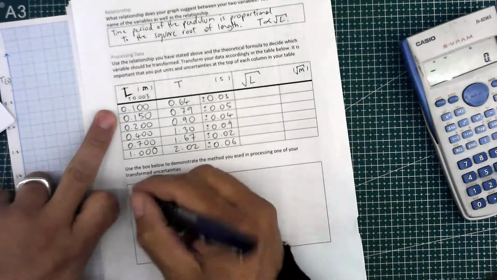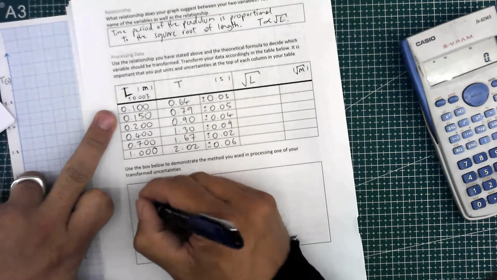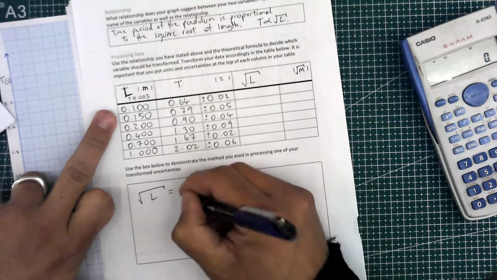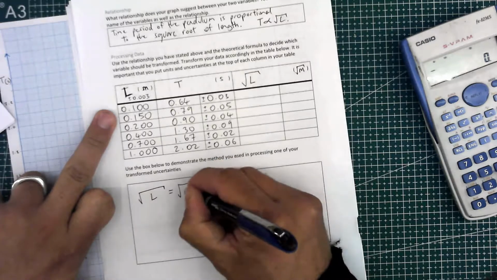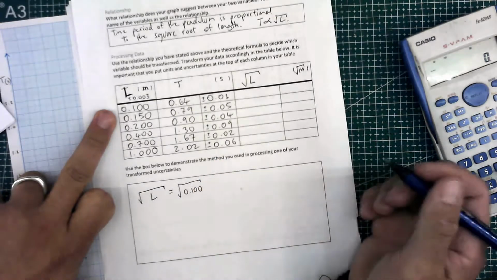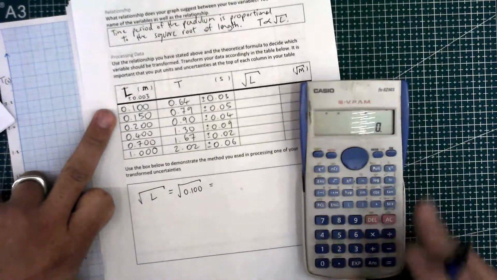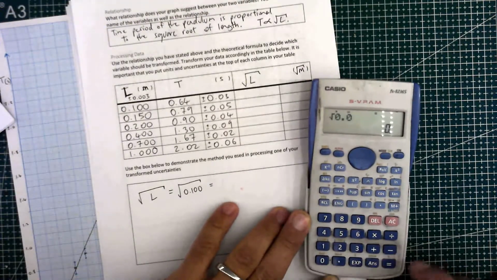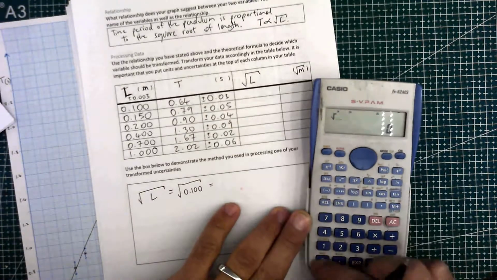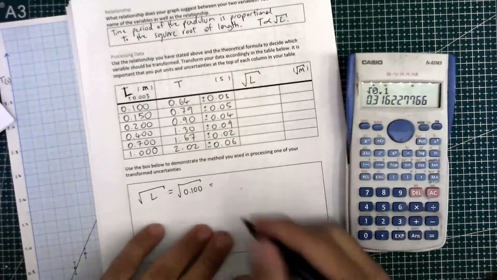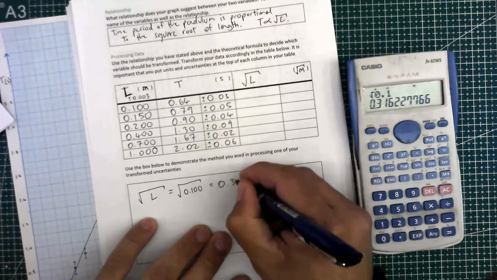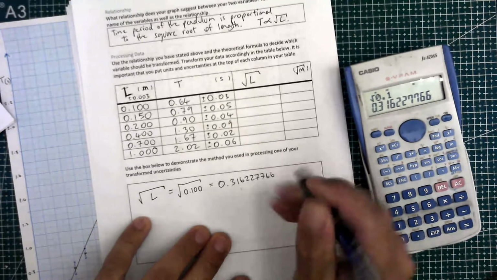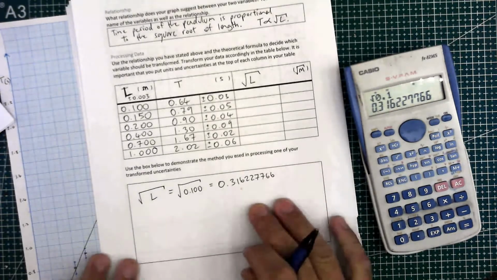So what I need to do first is square root of L, it's equal to square root of 0.100. Bung that into my calculator. And I get 0.3162277666. That's a bit overkill, and we'll look at rounding this later on.